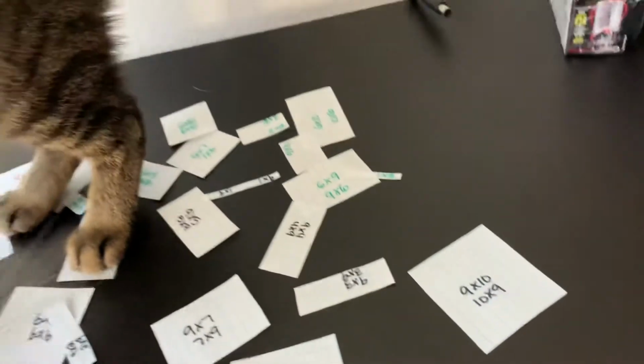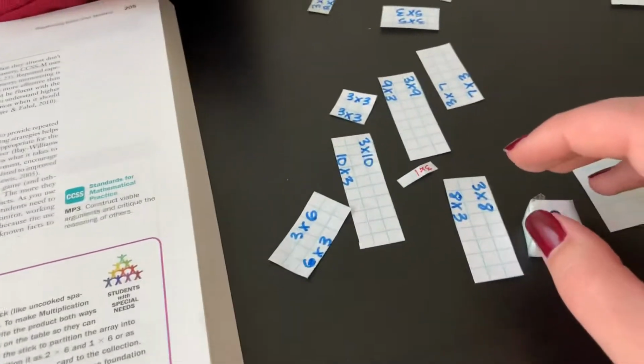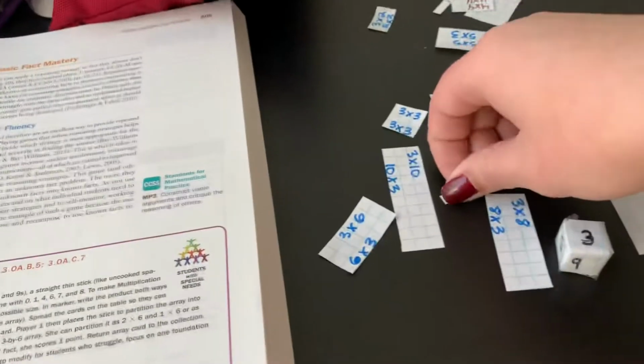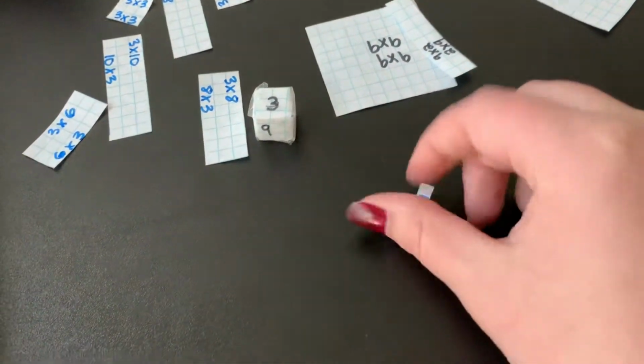1 times 1, or I'm sorry, 3 and 1, 3 times 1. Oh, right here. It's right in front of me and I can't even see it. They would grab this little card. And then we're going to go ahead and roll one more time to demonstrate.